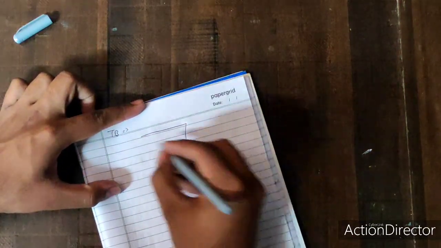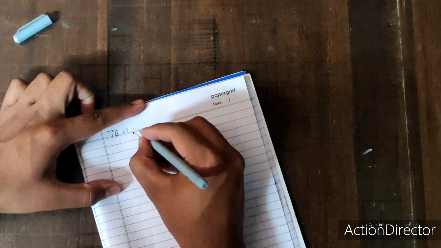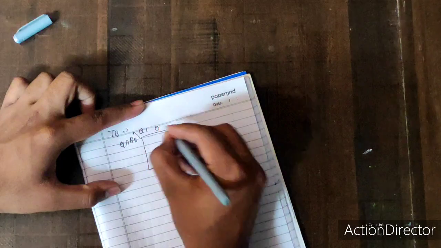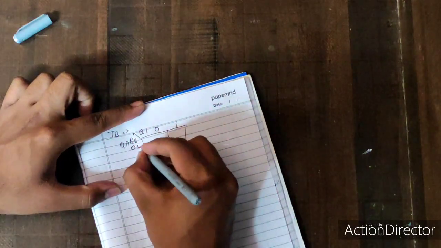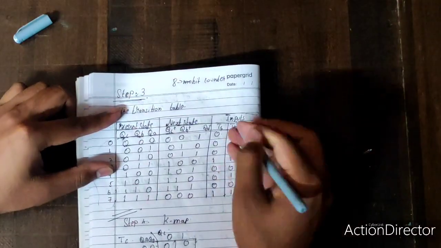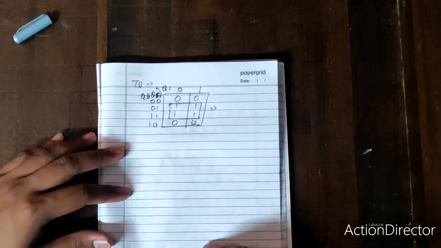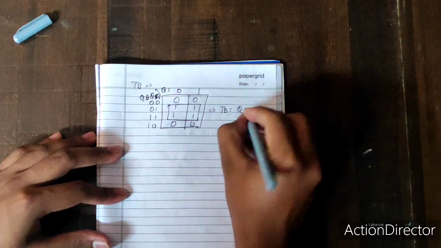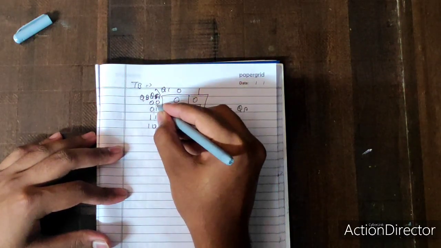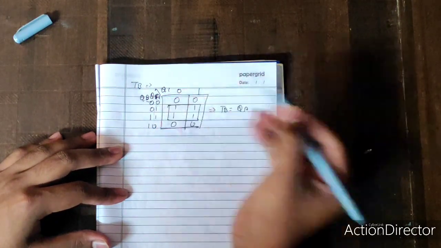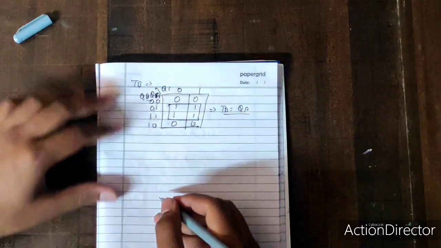TB, again the same formula. Here comes QC, here comes QA, QB, here comes 0, here comes 1. The combination would be 0, 0, 0, 1, 1, 1, 1, 0. And based on the TB values, we are going to fill this KMap. This KMap gives the expression TB is equal to QA, as the only common term we have in this expression, that is QB, QA and QC is 1 and 1 for QA. So this expression gives TB is equal to QA.